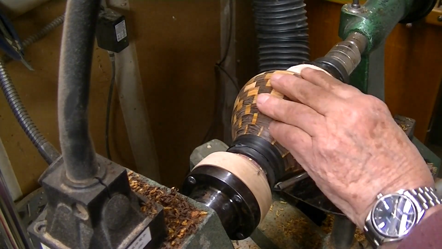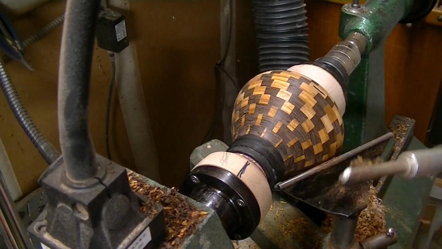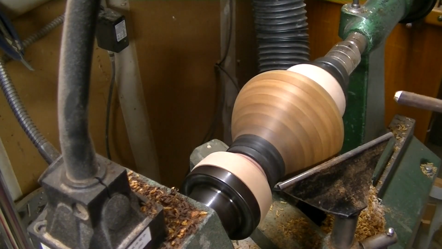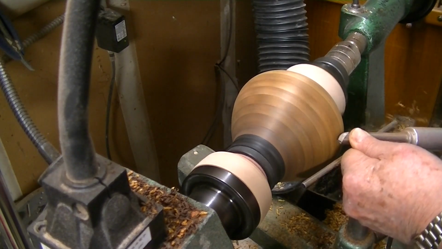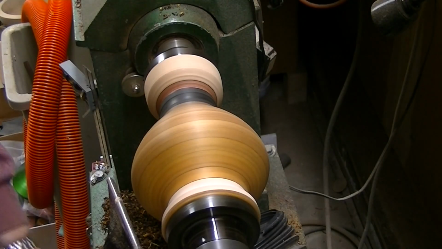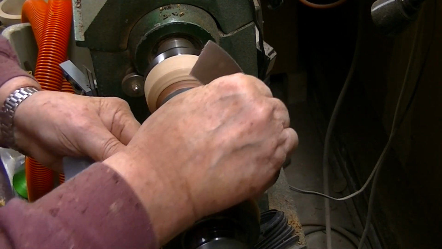I can stop and check it every now and then to be sure that there's no little tiny flats that still haven't been taken care of. And when I find one like this one, I can then go back a little bit more shear scrape right along that point until we've made sure that it's totally round. Shear scraping is a fine technique to reduce the amount of sanding necessary. But ultimately, we come down to a point that we do have to do the sanding.